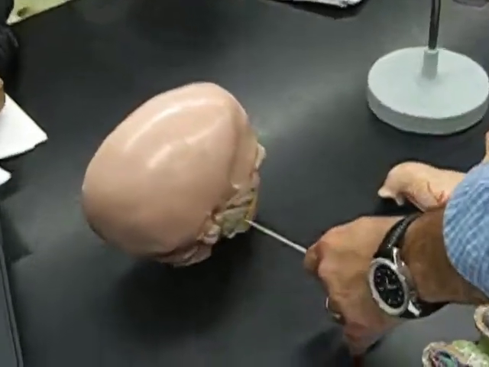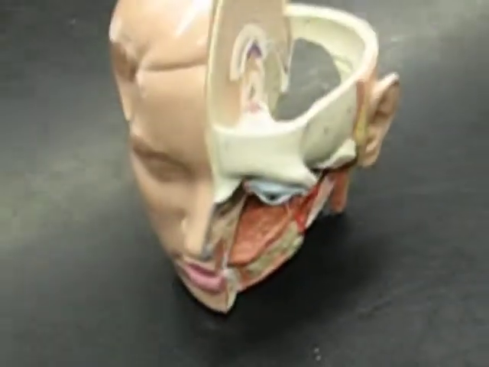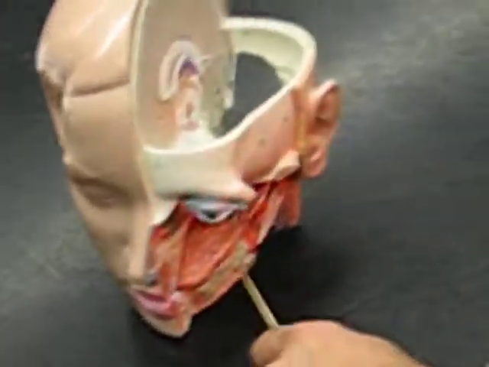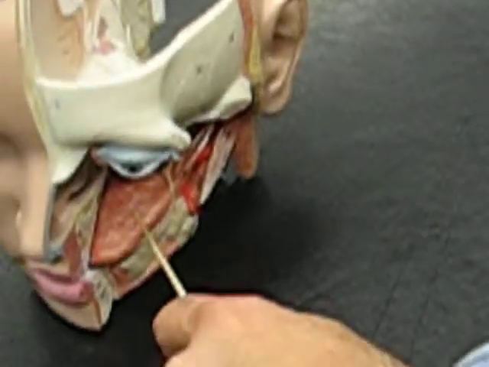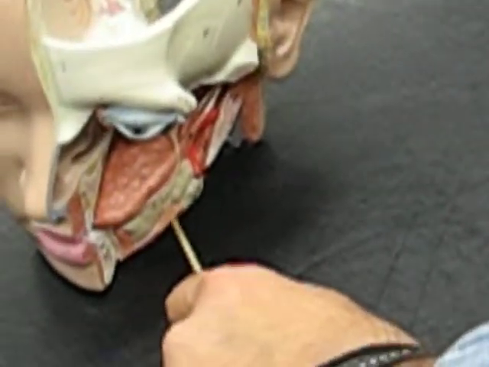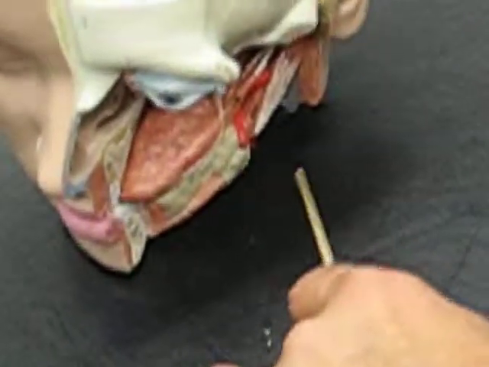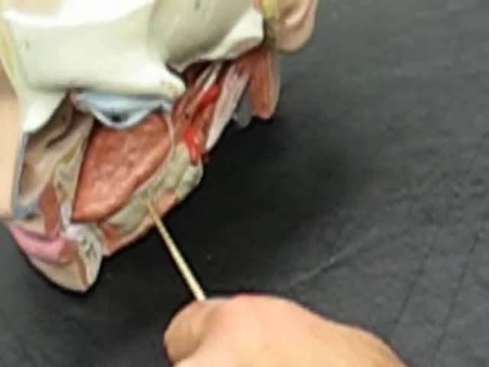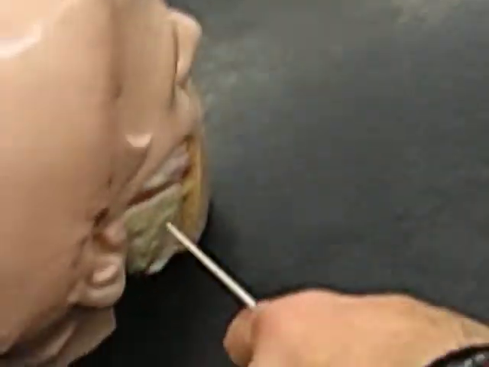Outside, near the ear, you have the parotid gland, and inside you have the tongue and the sublingual gland, and then here's the mandible that's been cut away, so you have the submandibular gland. Submandibular, sublingual, and I'm going to rotate it around to the parotid gland here.